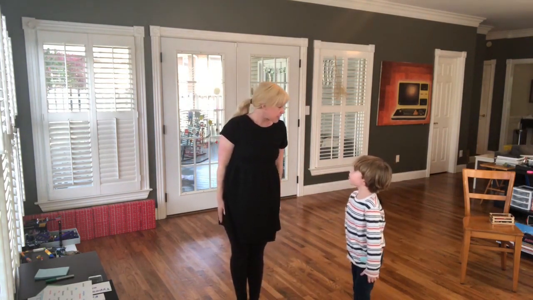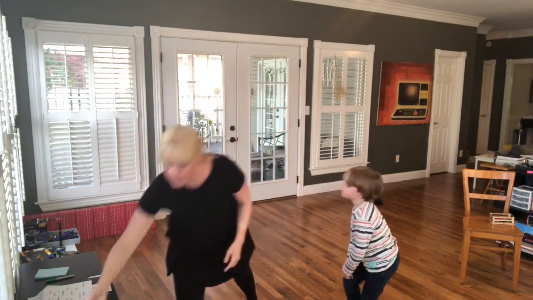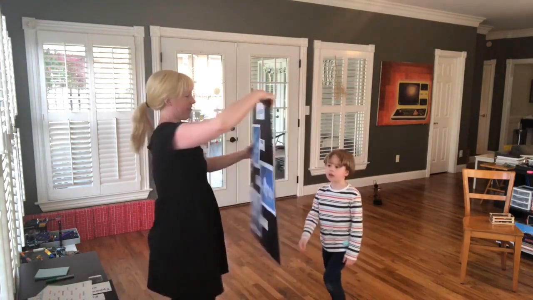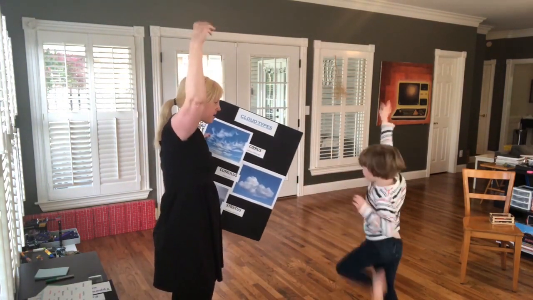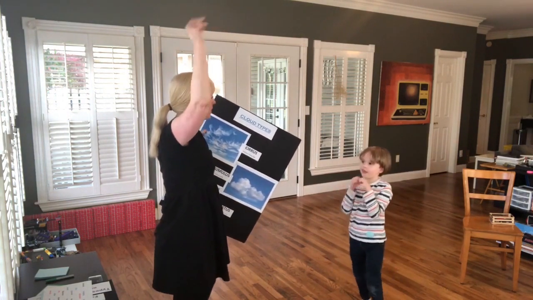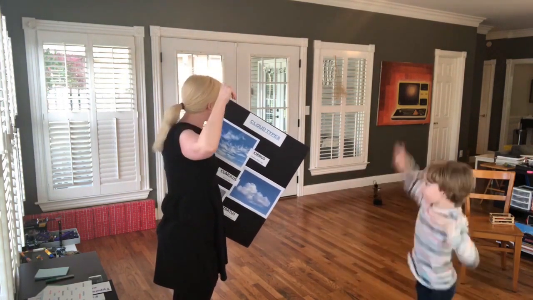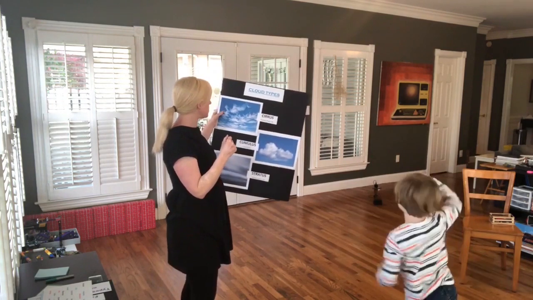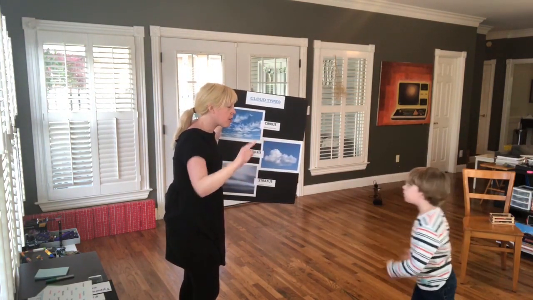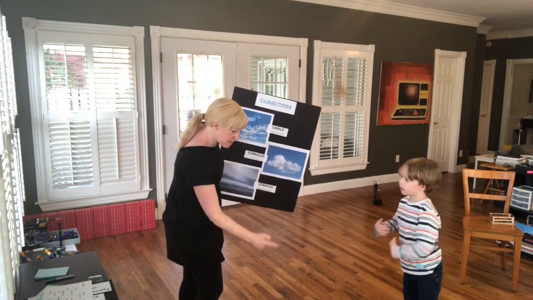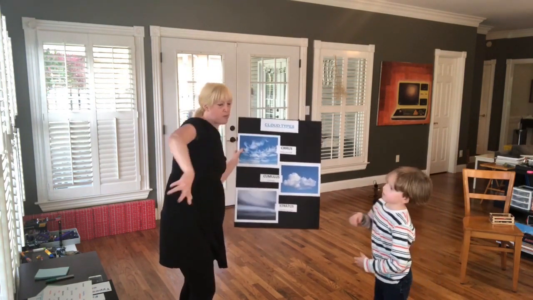So let's identify those again. We have cirrus. They're high, they're light, they're little feathery wisps. They flick, we decided. Cumulus, oh, we just did that, didn't we? Cumulus are curvilinear, round, medium level shapes, and they kind of roll.